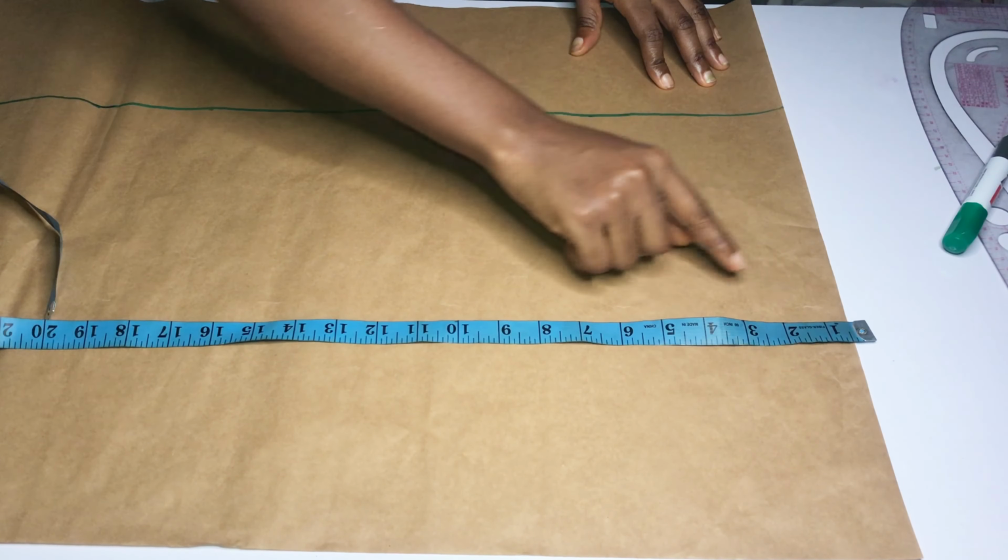We are going to use the front pattern to cut out the back pattern. So this is my fabric. I'll be cutting the back on my fabric. This is my back fabric and my fabric is folded into 2. So I'm going to bring my front pattern and I'll place it on it. But before I do that, I'm going to come down from the waistline of my fabric. I'm going to come down by 1 inch.